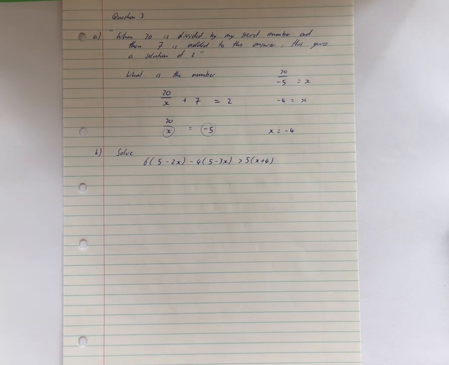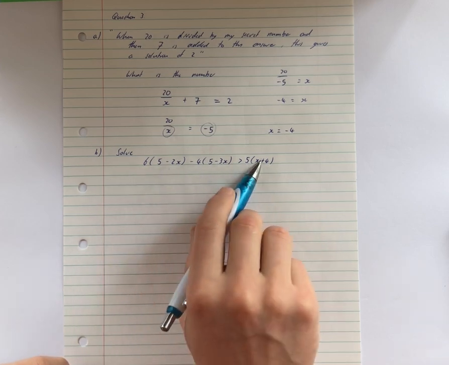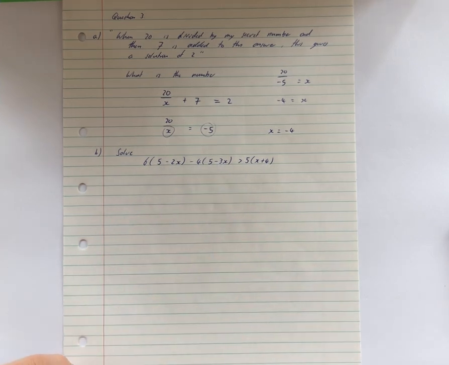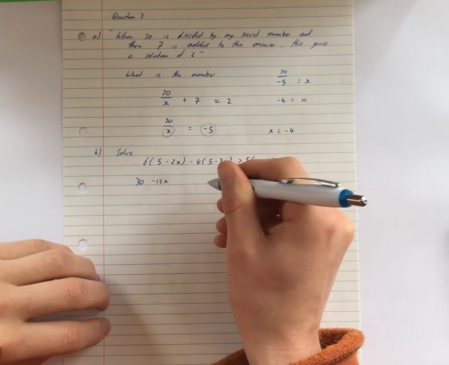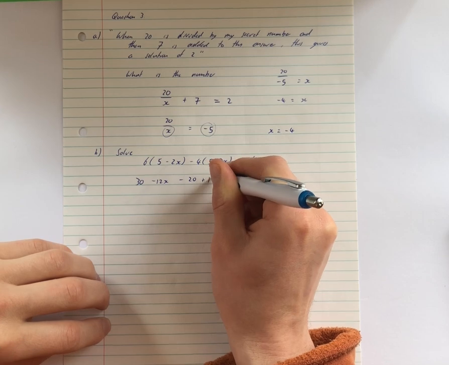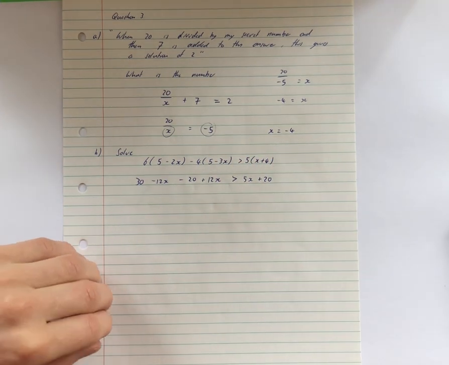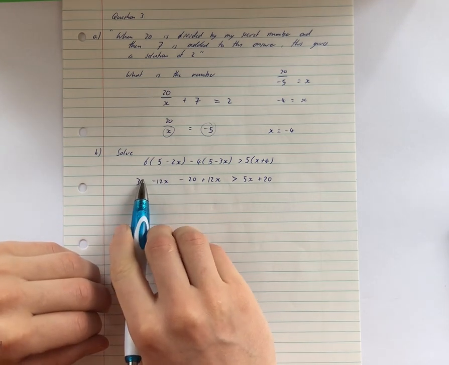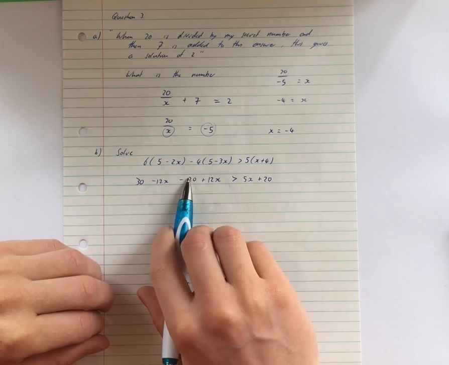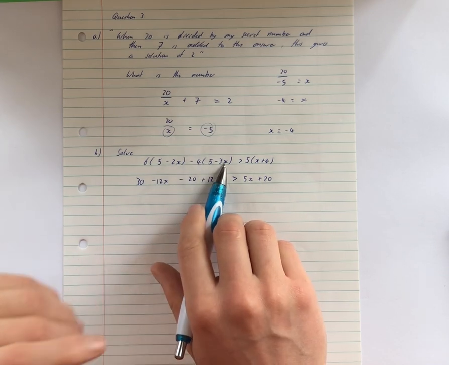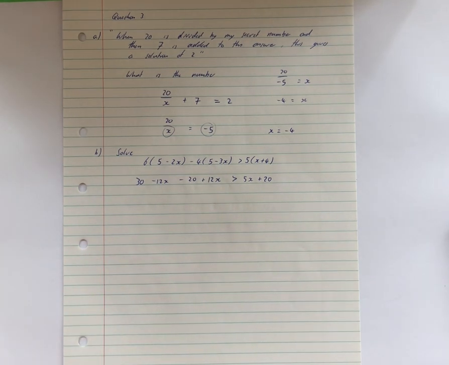question A's. All right, let's expand and simplify this. This is a linear inequality, so probably mirror it. 30 minus 12x minus 20 plus 12x greater than 5x plus 20. Let's just double check I did that right. 6 5s are 30, 6 times negative 2x is negative 12x, negative 4 times 5 is negative 20, and 4 times negative 3 is negative 12, but it's negative, so we've got a double negative there cancelling out.